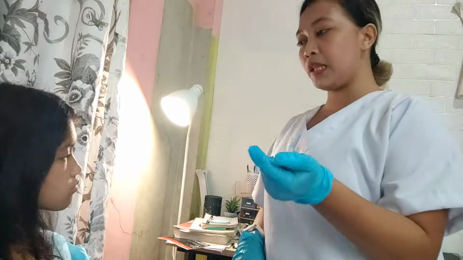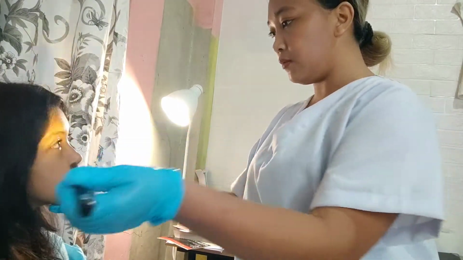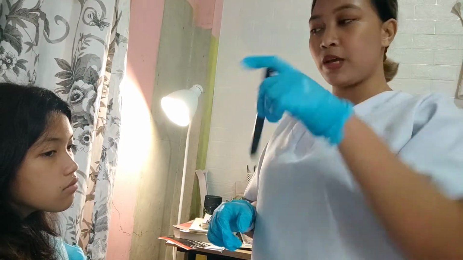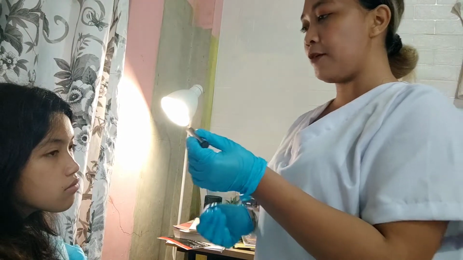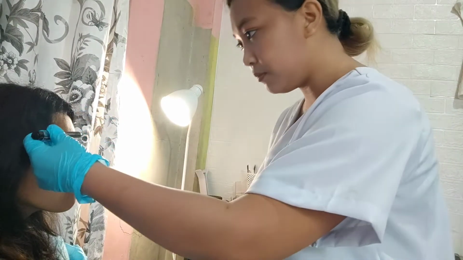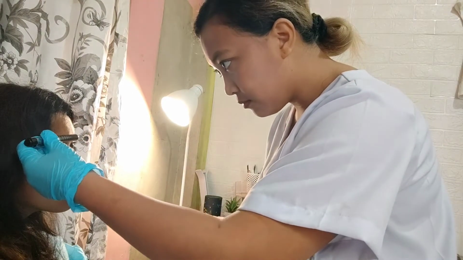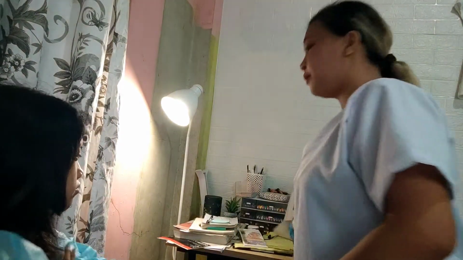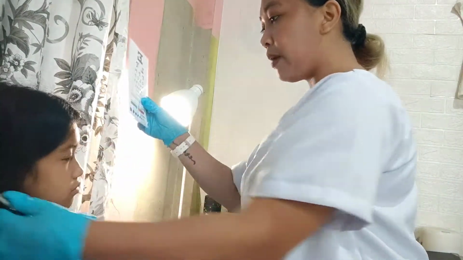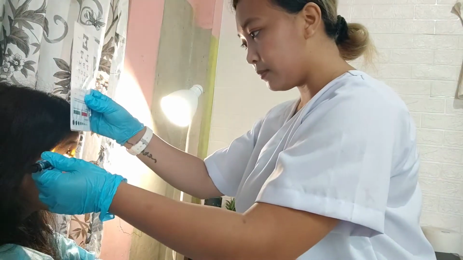So I have my pen light right here. Let me just shine it again. Okay. Now I will be using my pupil gauge to measure the size of the client's pupil. So may I need you to look up, please? Look at me directly. My other pupil gauge, because I cannot quite see her pupil. So ma'am, look at me directly, please.